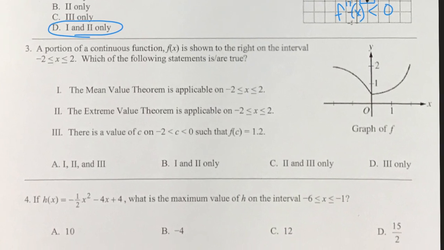Number 3, a portion of this function is shown at the right, continuous. So it's a continuous function. There are no gaps or holes or asymptotes. Which of the following is true? Does the mean value theorem apply on the whole entire interval from -2 to 2? Continuous, check, but is it differentiable on that interval? No, it's not. There is a cusp right here. Anytime there is a cusp, you have a not differentiable function. So I is wrong. It is not applicable.